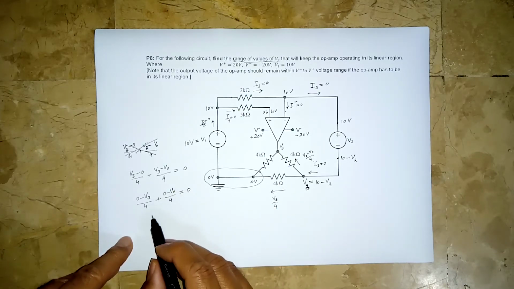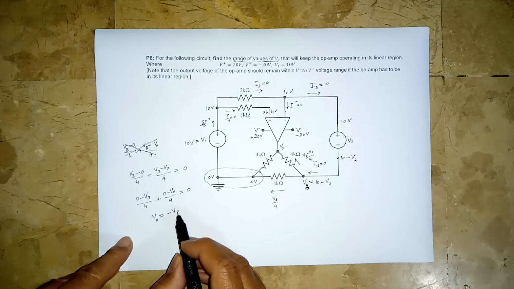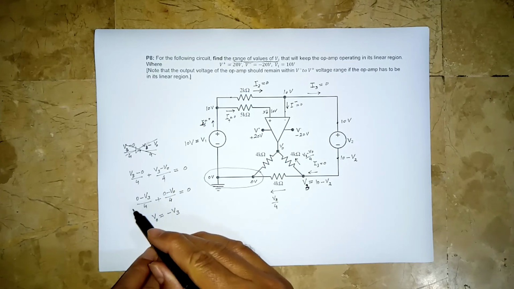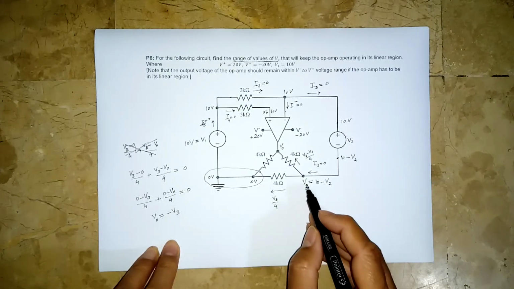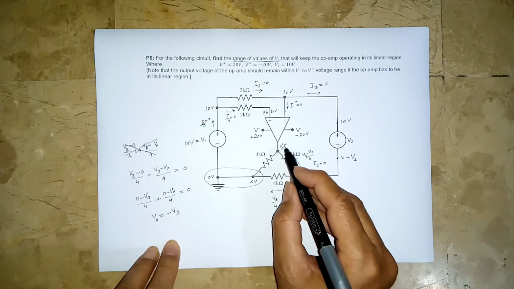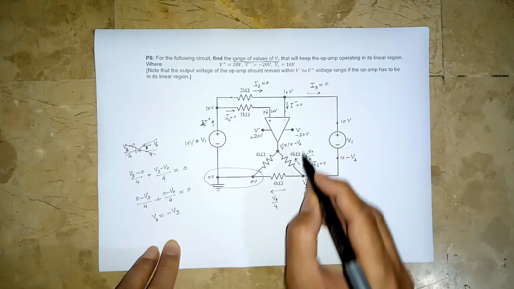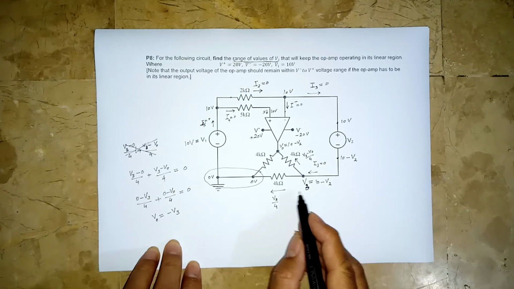So we can actually more easily solve this, and we can find that VO is actually equal to minus V3. We can multiply by 4 throughout. VO goes to this side. VO is equal to minus V3. VO is equal to V2 minus 10. So we have found that expression actually, the relationship between VO and V3.